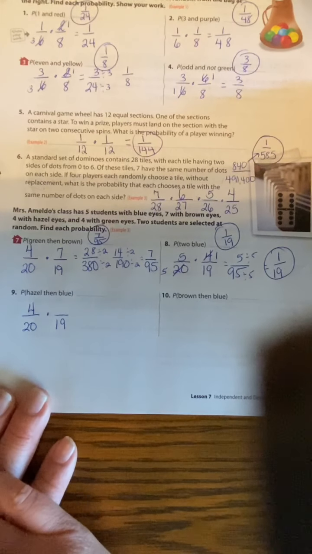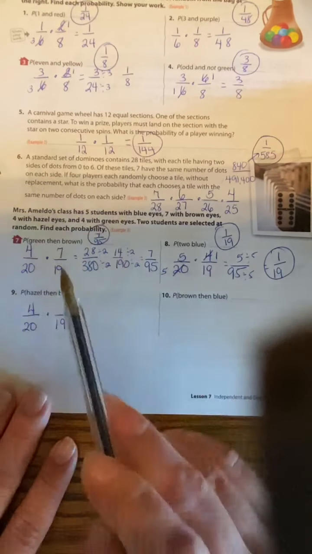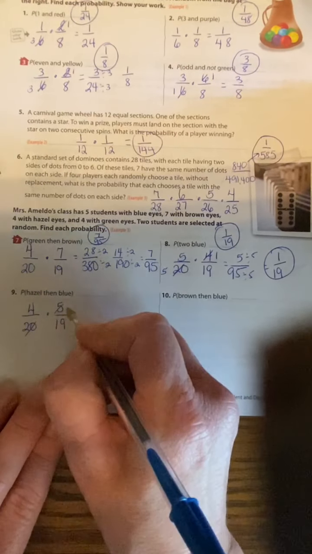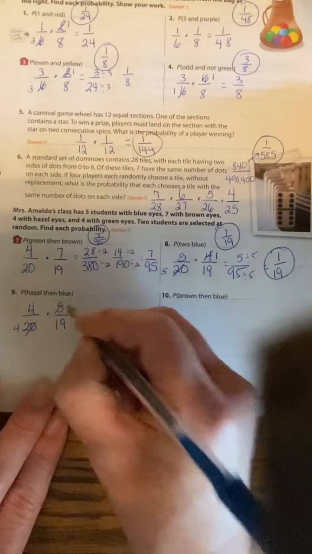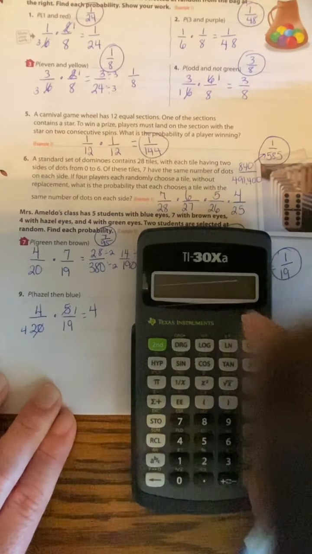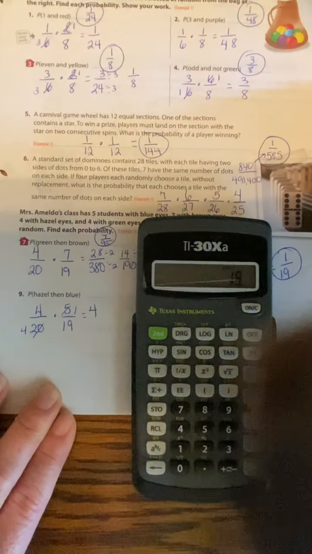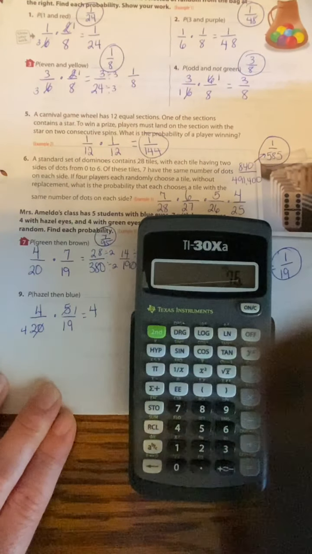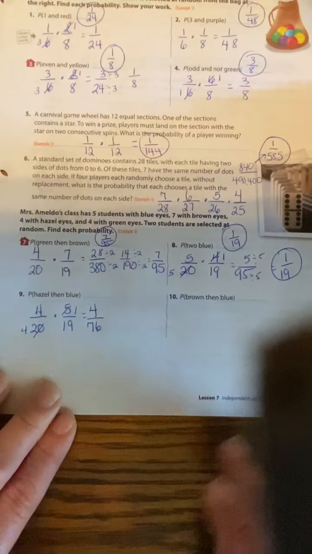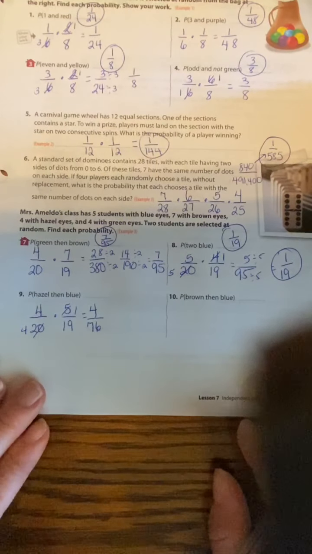Of those 19, we know that 5 of them have blue eyes. I can cross cancel 5 and 20 by 5. And that's going to leave me with a 4 in 76 chance of getting a student with hazel eyes and then blue.